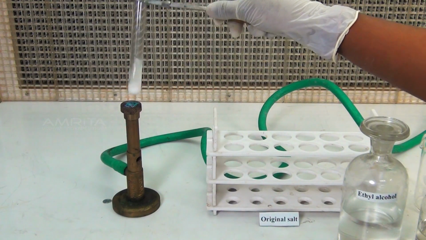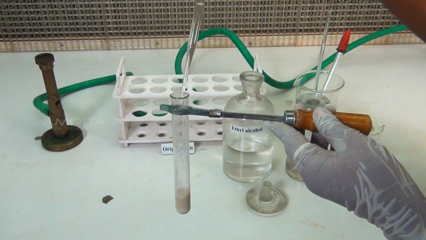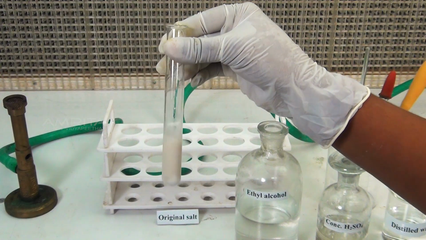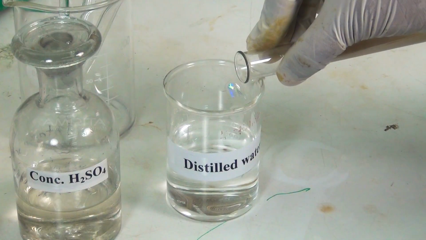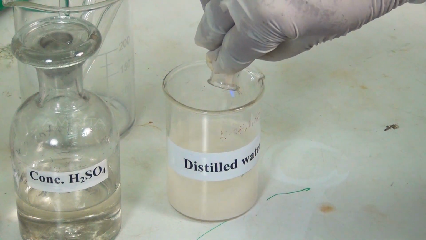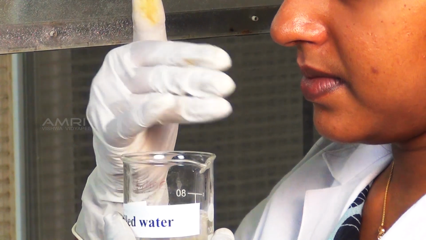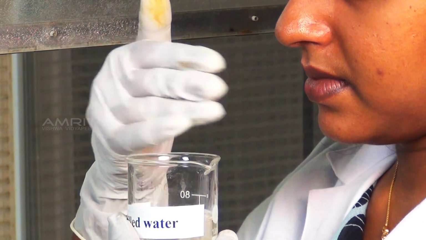Heat the contents of the test tube over the Bunsen burner. Now, add a small volume of ethyl alcohol using another dropper. Shake the test tube well. Pour the contents of the test tube in the beaker containing distilled water. Stir the contents of the beaker using a glass rod. Smell the contents of the beaker by wafting.